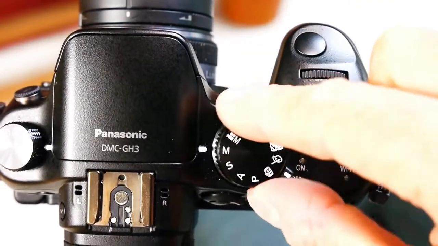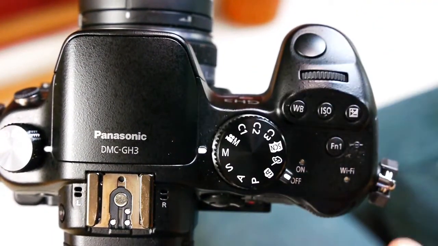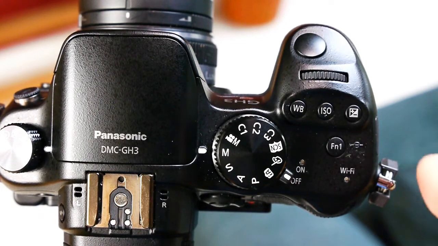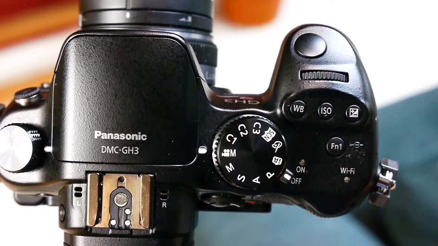So avoid all these. If you want to use full auto, just put yourself in any of these. You can do things like go in and adjust the ISO, the flicker control for shutter speed, things like that. You can do some minor settings. But if you really want to do manual video, you have to go to the manual video symbol.